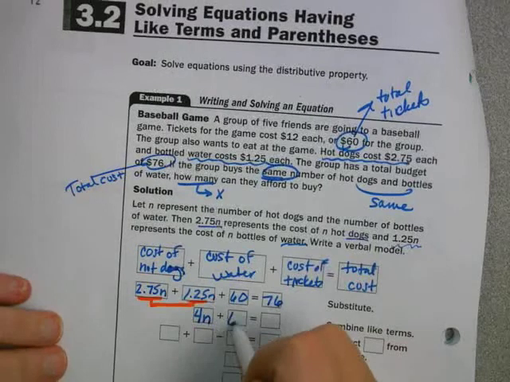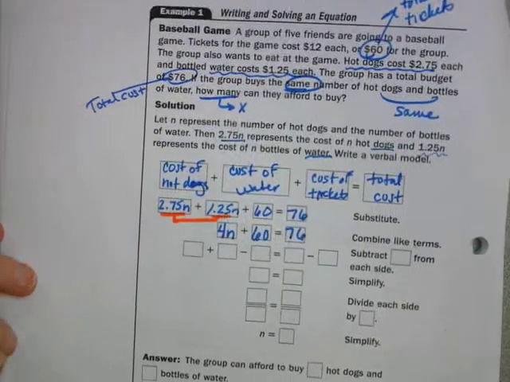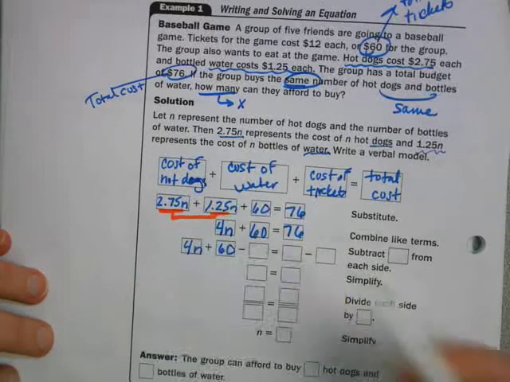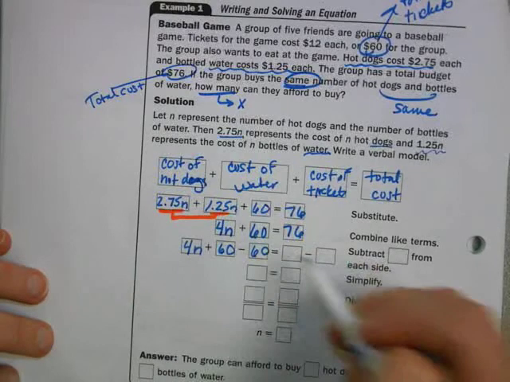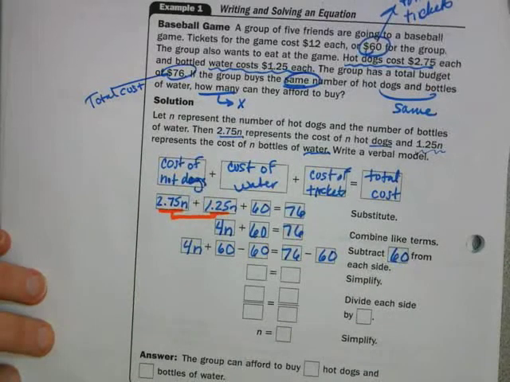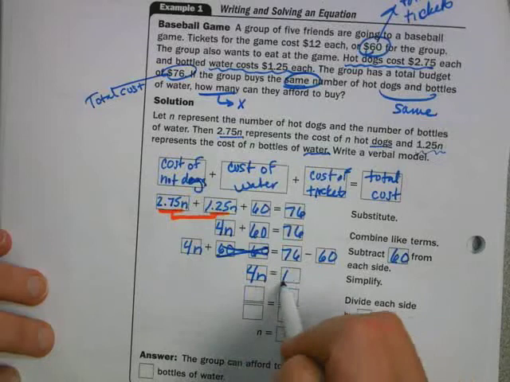And now look at what I'm back to, a two-step equation just like we had in last section, guys. So now we solve that two-step equation. I rewrite the 4n plus 60, and then I'm subtracting 60. And whatever I do to one side, I do to the other. So I'm subtracting 60 from both sides. That cancels out, and we're left with 4n equals 16.